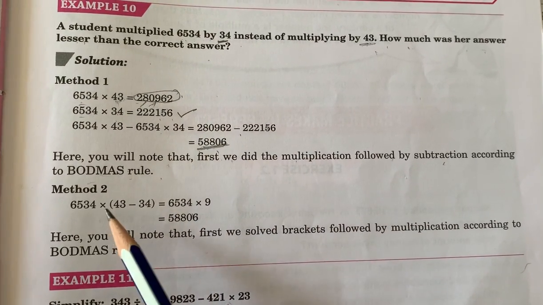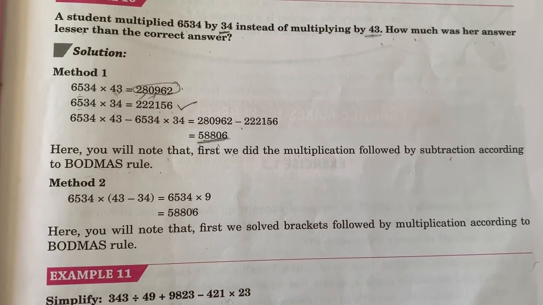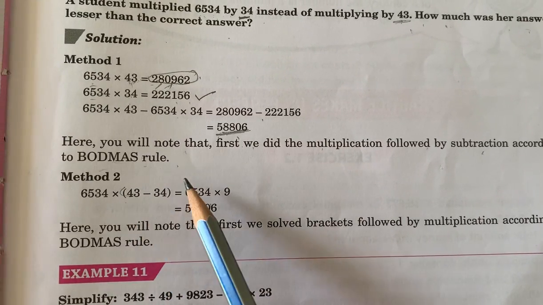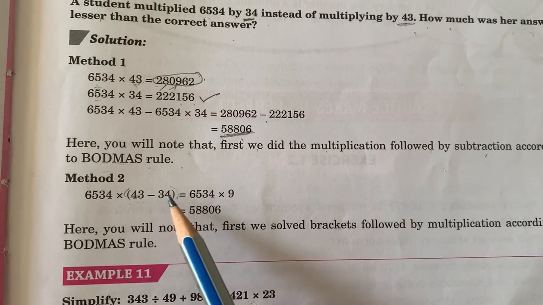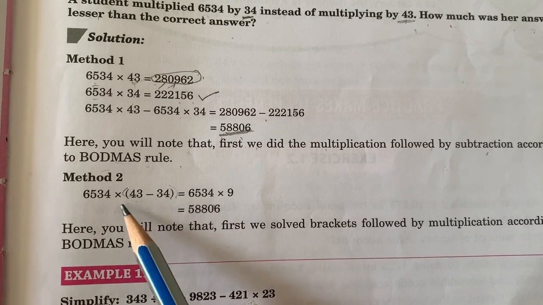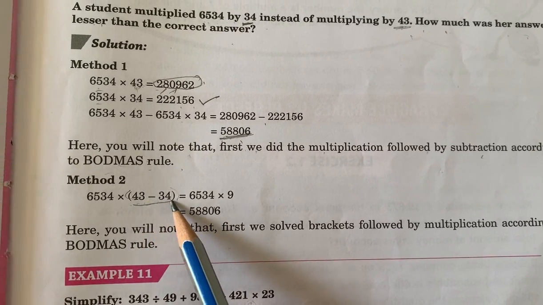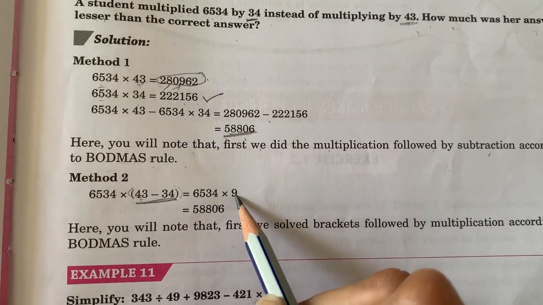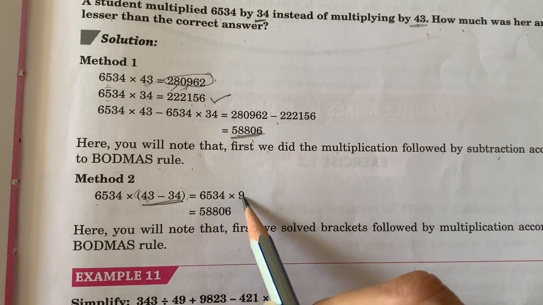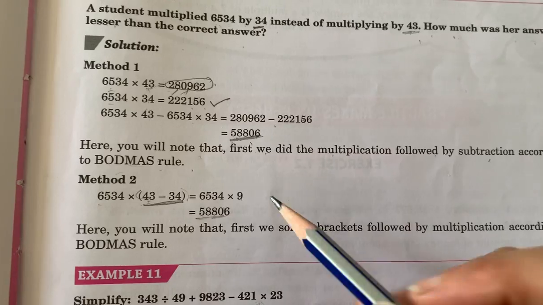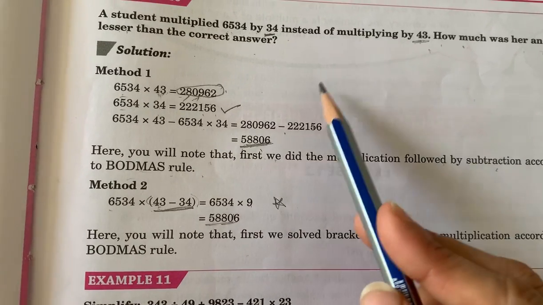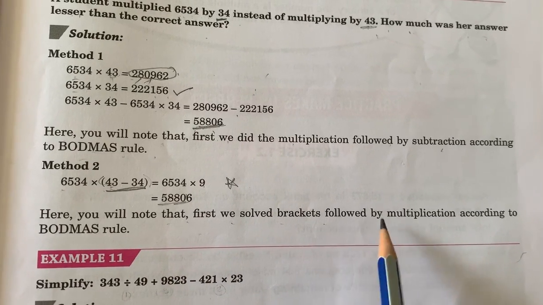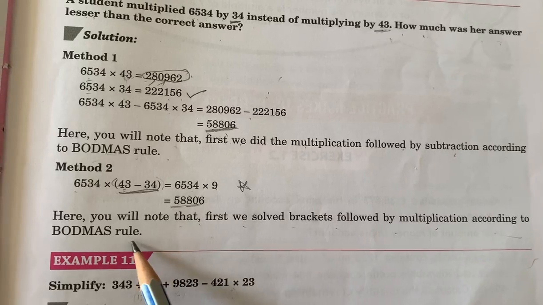The other method is, now here, 6534 into, we have put a bracket, 43 minus 34. So as per the Bodmas rule, we will solve this bracket first. So 43 minus 34 will be 9. So this answer will be multiplied by 9 and we get the answer directly. So this method is quite easy compared to this method. Here you will note that first we solve brackets followed by multiplication according to the Bodmas rule.